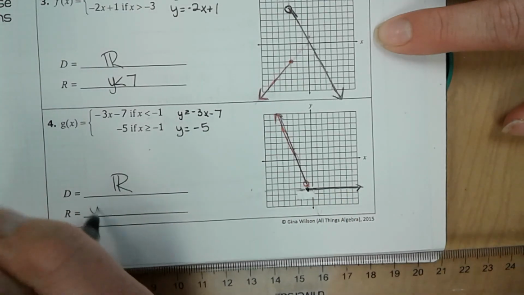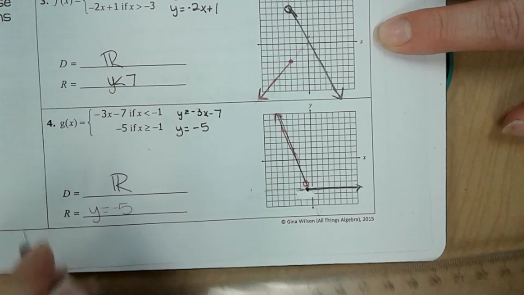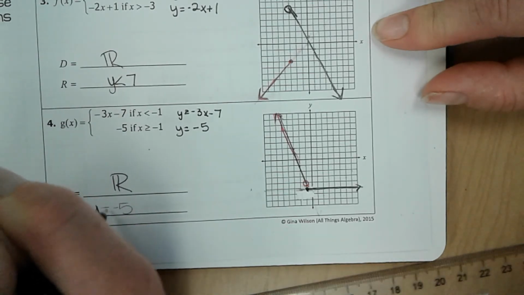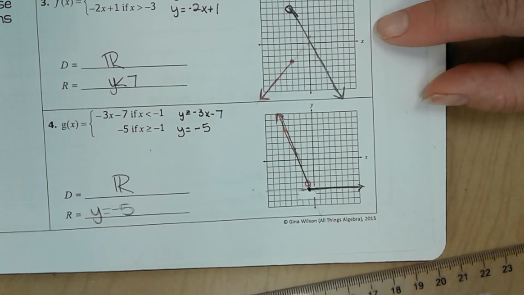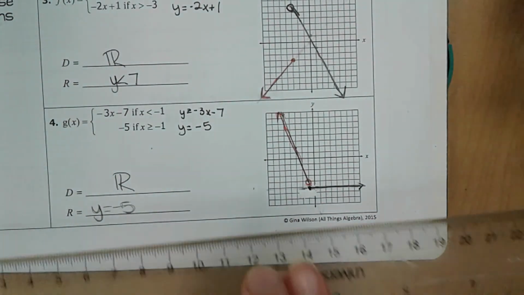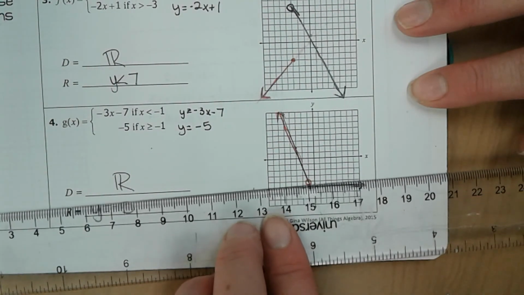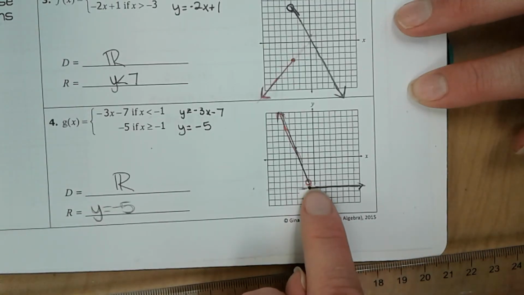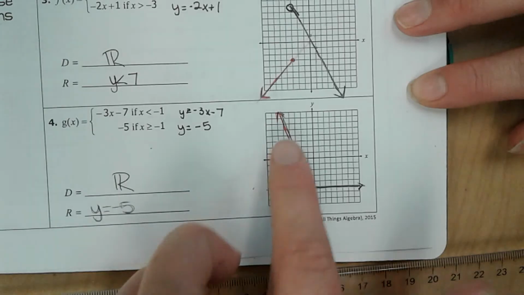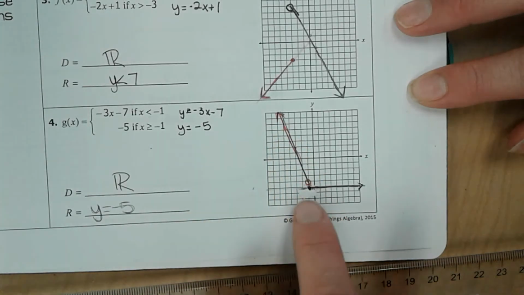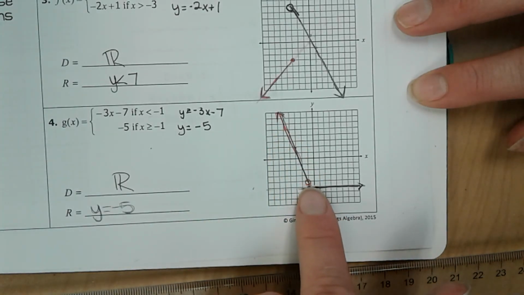So I do have y equals -5. But the interesting thing is in between y equals -5 and y equals -4, if you look right here, these actually don't intersect. In between -5 and -4, there are no points on our function because this one actually only goes down to -4. So in between -4 and -5, there's no values.